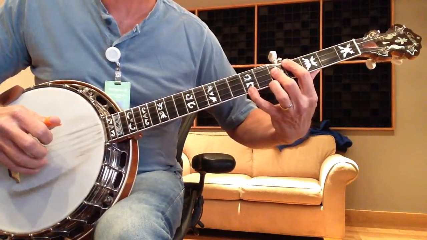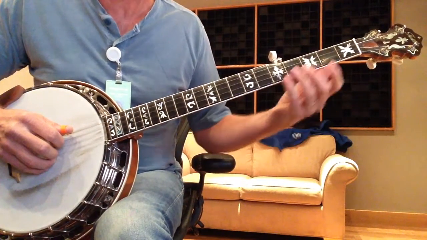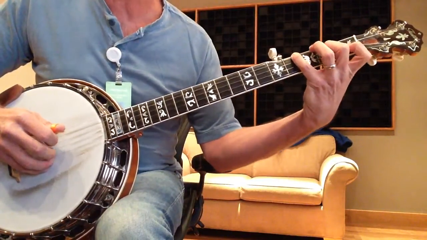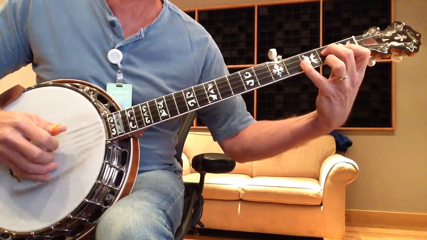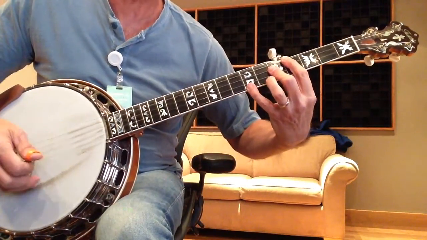For those of you who recognize this as a D7, it really is just an extension of a D7, making it a D9. You've got your D, F sharp, A, C, E. That E is the 9 of the chord. Same thing there.